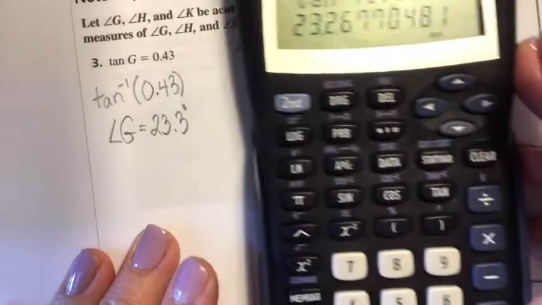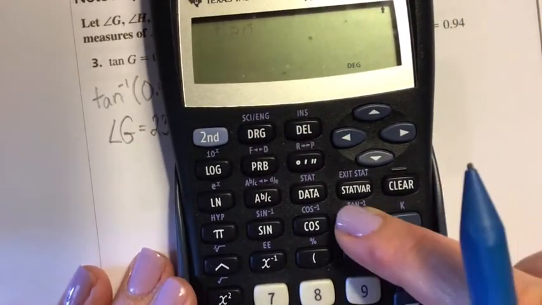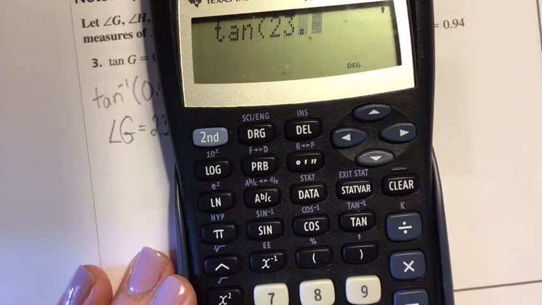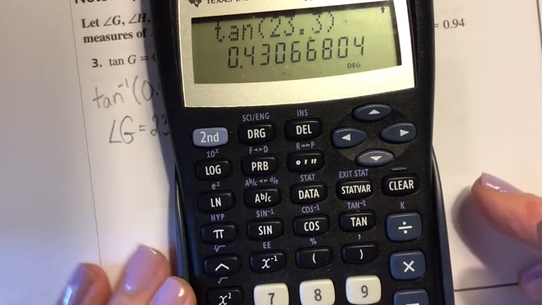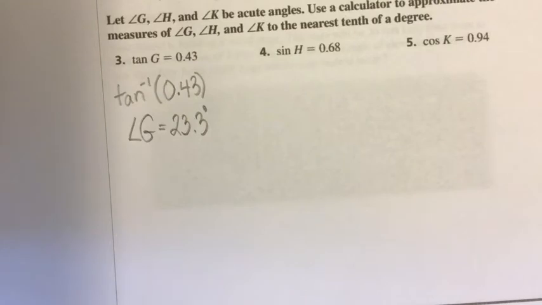Let's test that. Let's check to make sure we're correct. I'll press clear. I'm going to type tangent of 23.3 degrees. What is that? 0.43.